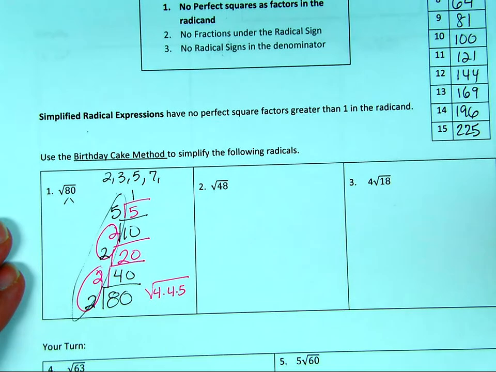And then I can take the square root of 4 times 4 times 5. Remember, I'm looking for factors that are perfect squares. So anytime I find 2 of the same, that becomes a perfect square. 4 is a perfect square. So it's kind of like taking the square root of each factor.